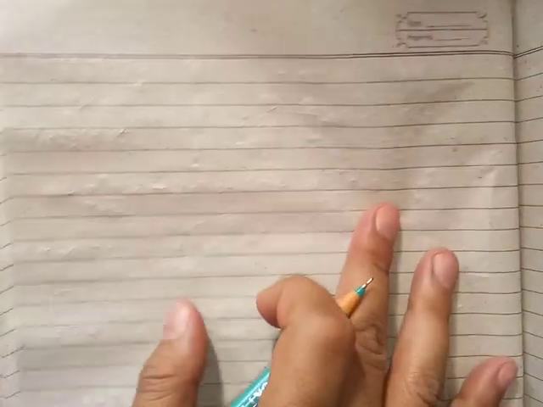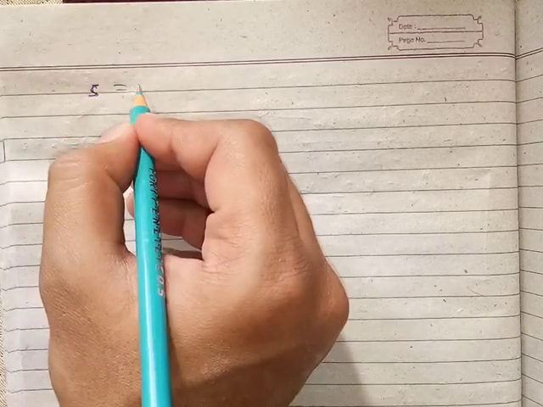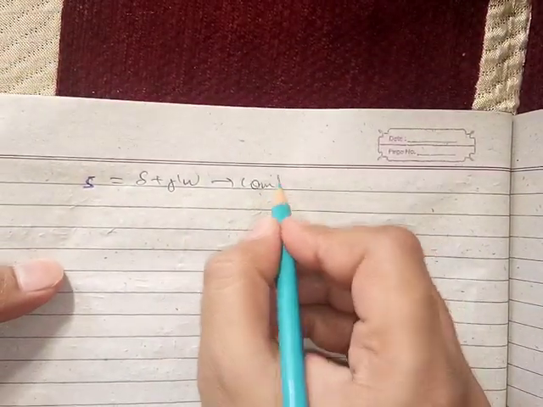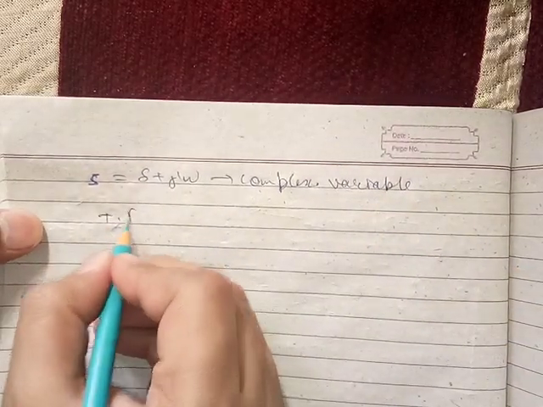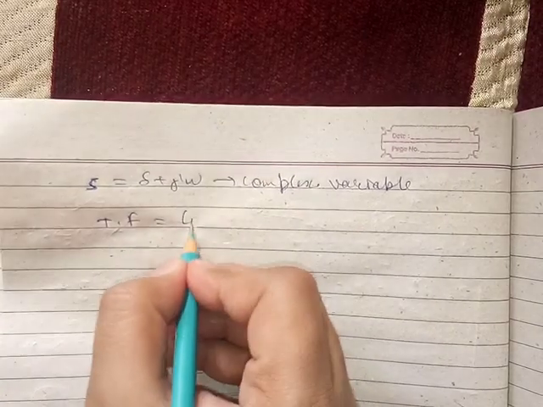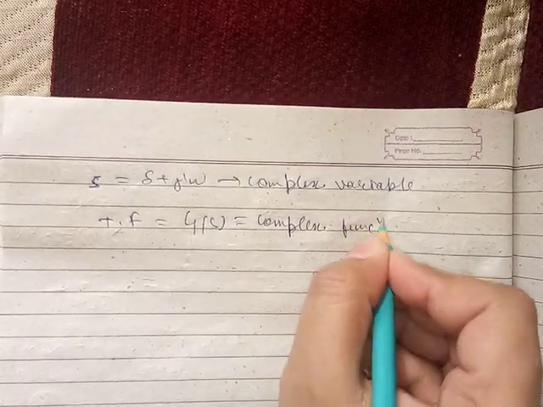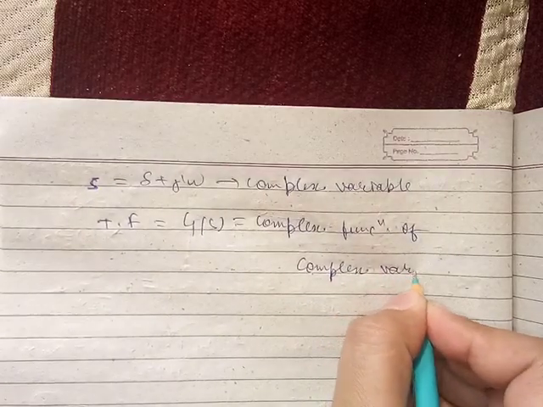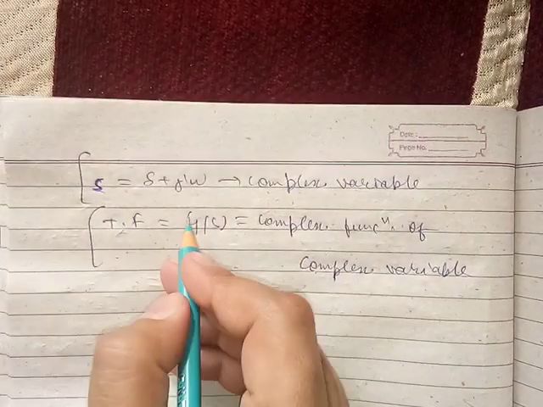Now as I told you, s is a complex variable. s equals delta plus j omega. This is a complex variable. The transfer function is generally denoted by G of s. This is a complex function of a complex variable. This transfer function is generally denoted by capital G of s.